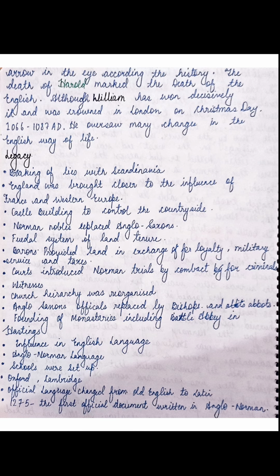फिर जैसे इस टाइम पे लाइक पहले क्या था एंग्लो सैक्सन पीरियड में, दैट जो एजुकेशन था या फिर जो स्टोरीज थे वो सारे लाइक ओरली पास होते थे. अब यहाँ पे रिटन वर्क आना शुरू हुआ. वी कैन सी दैट 1275 में द फर्स्ट ऑफिशियल डॉक्यूमेंट वाज रिटन इन एंग्लो नॉर्मन. Okay, so that's it for the lesson of Anglo Norman period or Norman conquest.